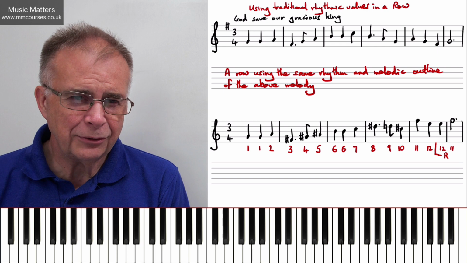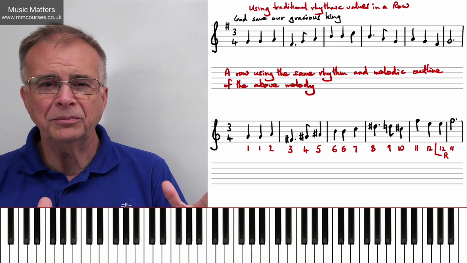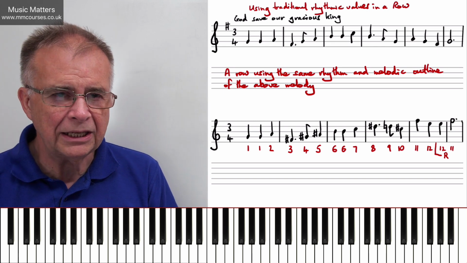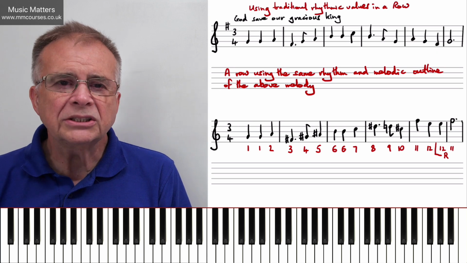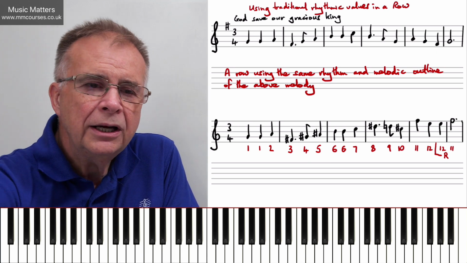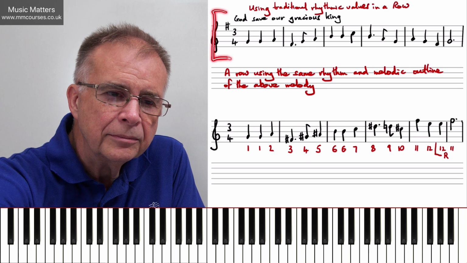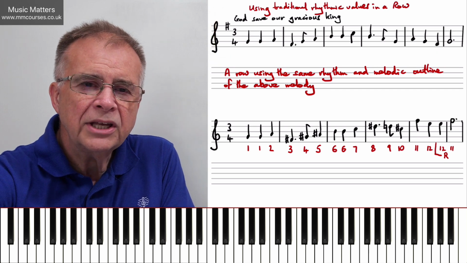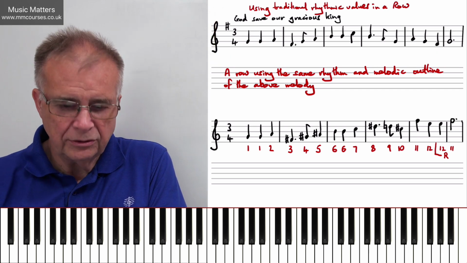So here's a particular exercise, taking something that is very familiar. Being a Brit, I'm going to use our national anthem. Okay, so God Save Our Gracious King goes like this.